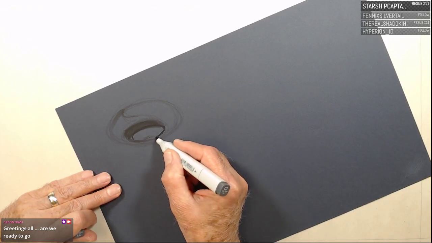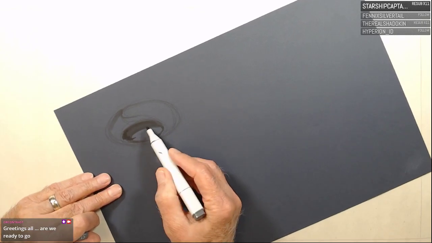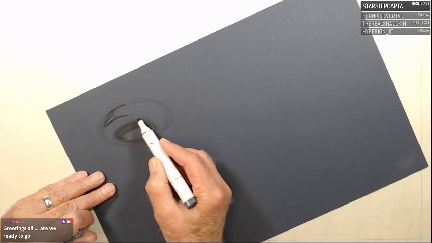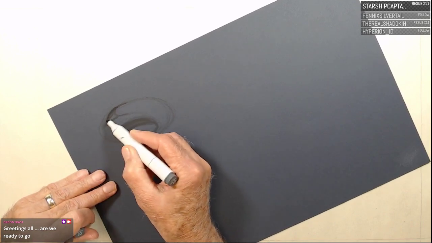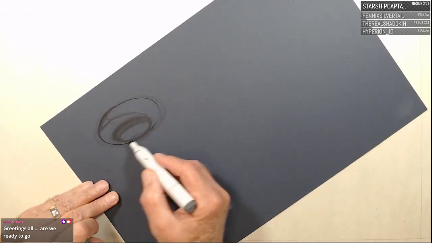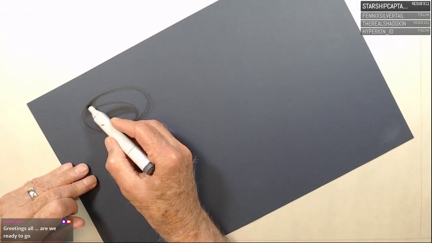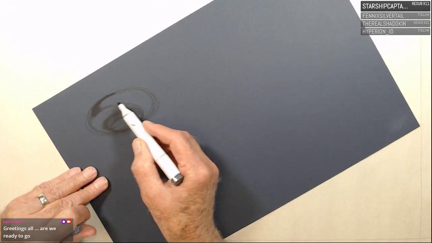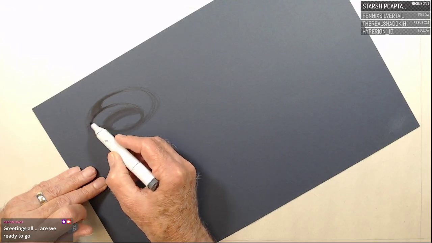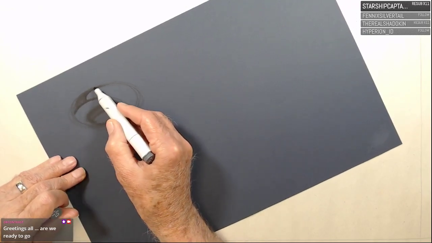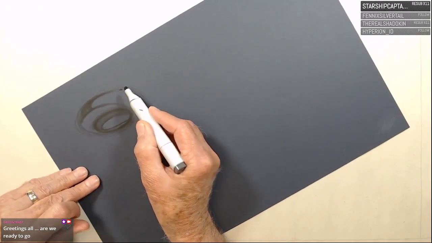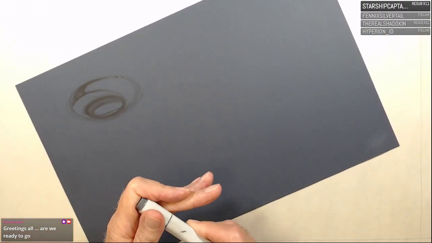Tone in the recess. A little asymmetry here. Slowly build it up with a little bit of marker. Come back with a little bit of drop shadow in this thing.